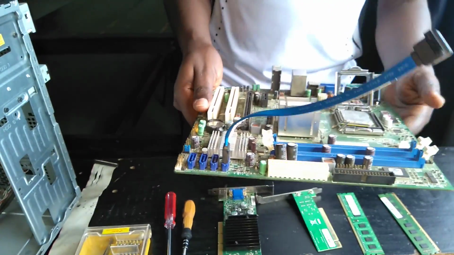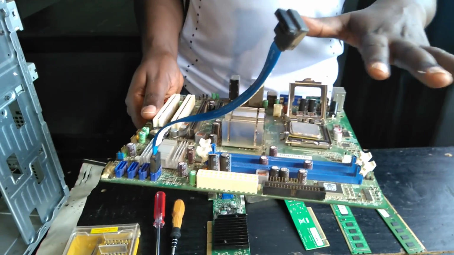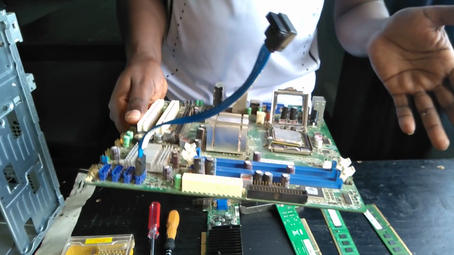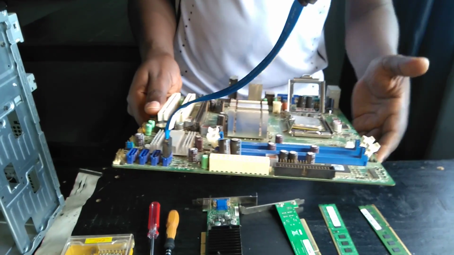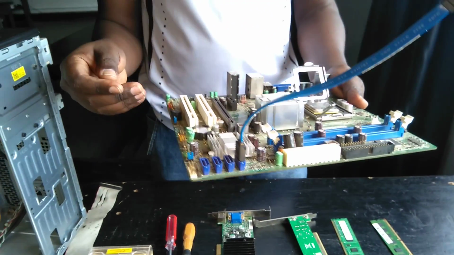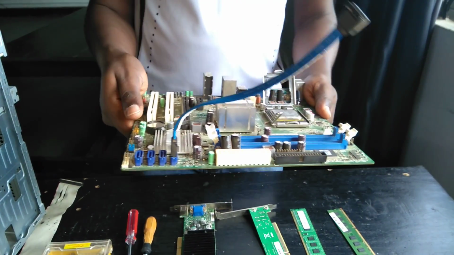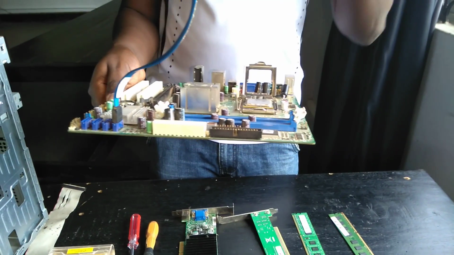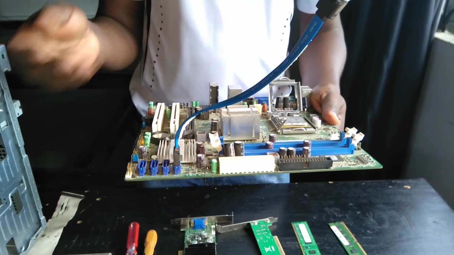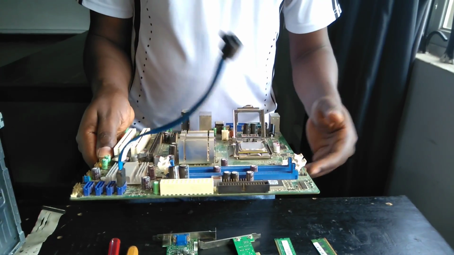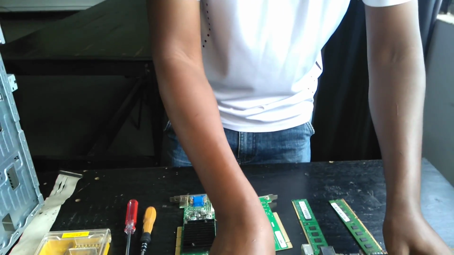For the wide range of motherboards to choose from, there are different forms. They have different features such as speed, capacity, that is in terms of how many CPUs it can accommodate, and it also has the size and shape and layout, which is called the form factor.